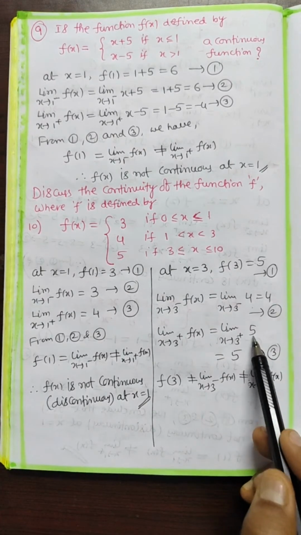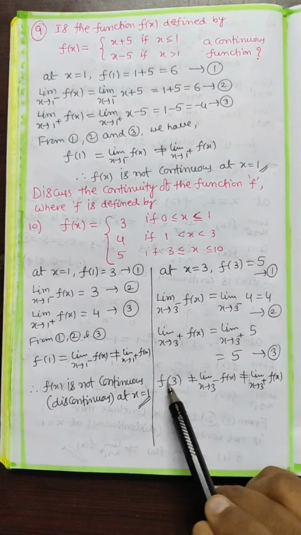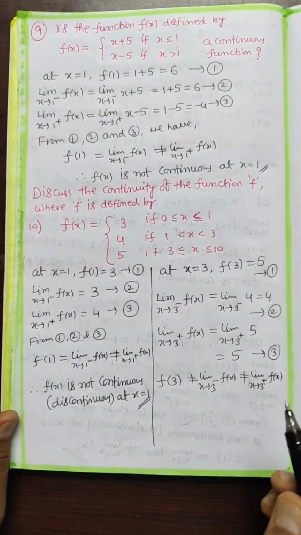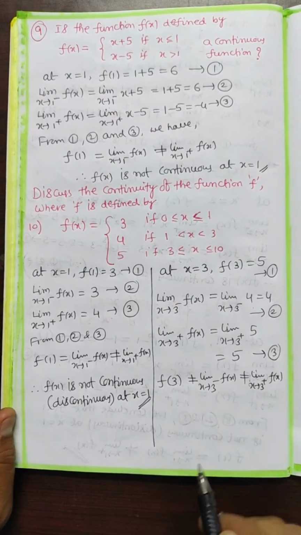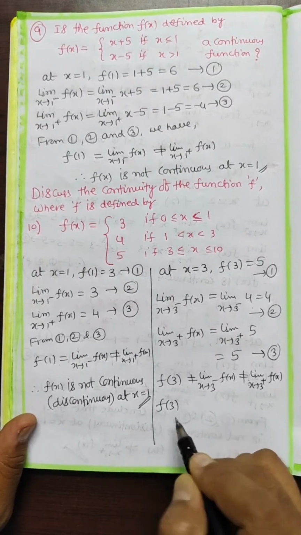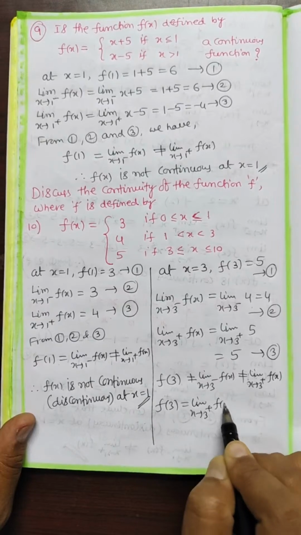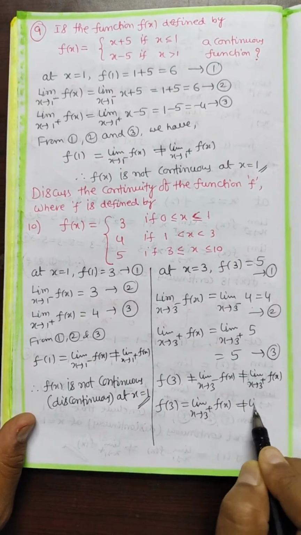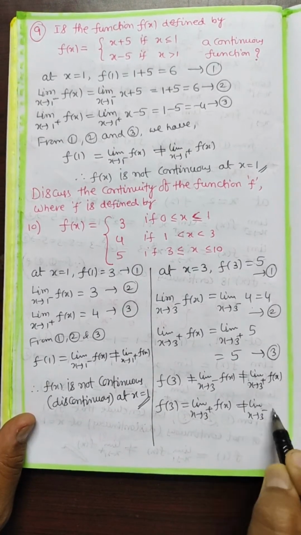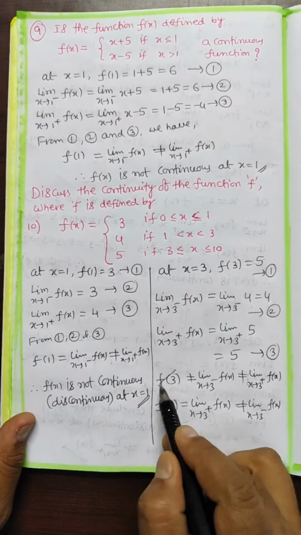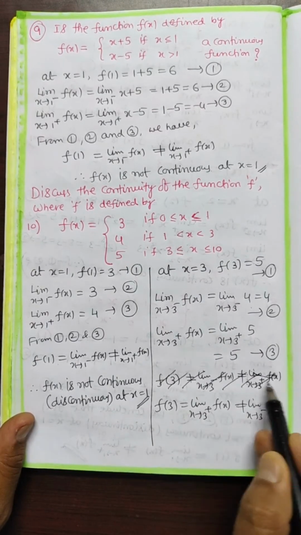Anyway, these two are not equal, but these two are equal, dear students. f of 3, that time what we have to write is f of 3 is equal to limit x tends to 3 plus f of x, but not equal to limit x tends to 3 minus f of x. This is a good information.